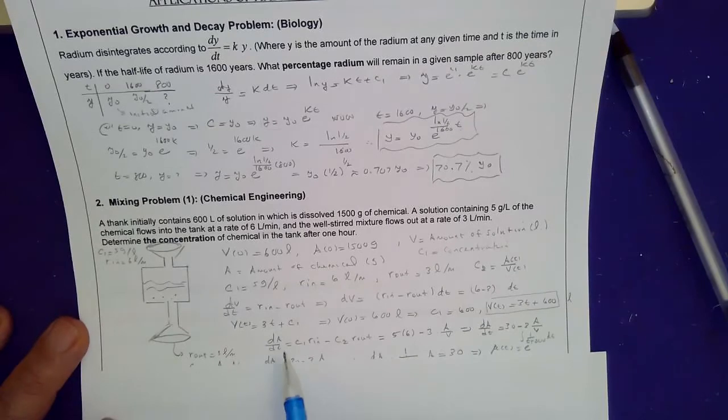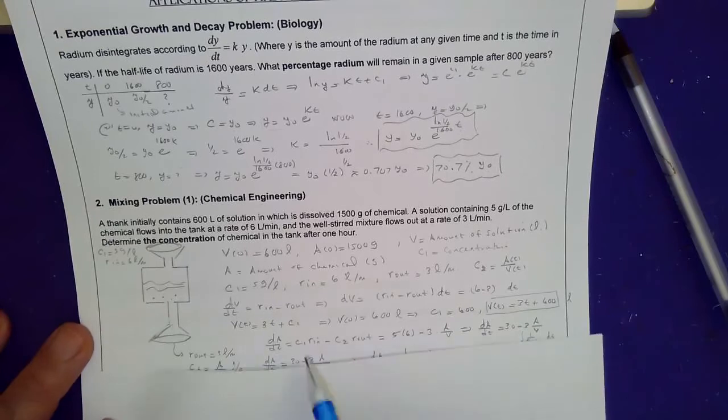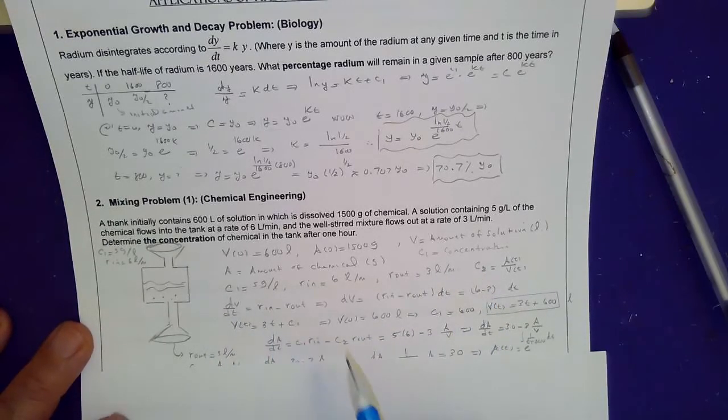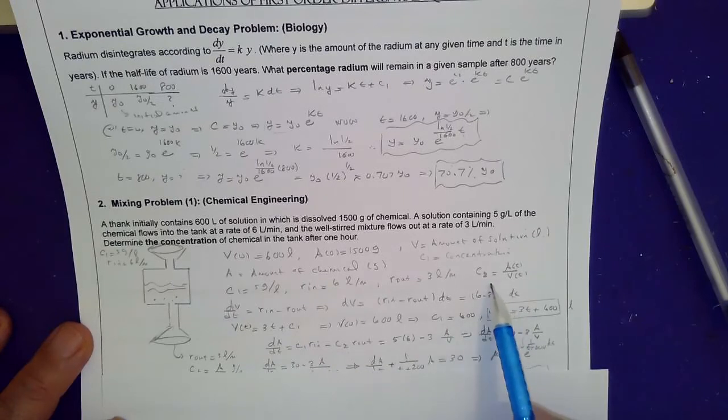As far as the chemical, the rate of change in chemicals, dA/dt, is equal to C1 R in minus C2 R out. Remember, C1 is the concentration of the solution going into the tank. C2 is the concentration of the solution coming out of the tank, except C2 is not fixed.